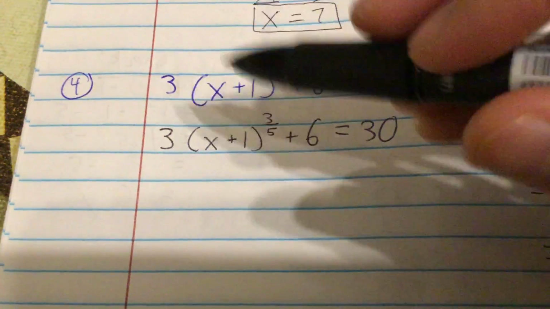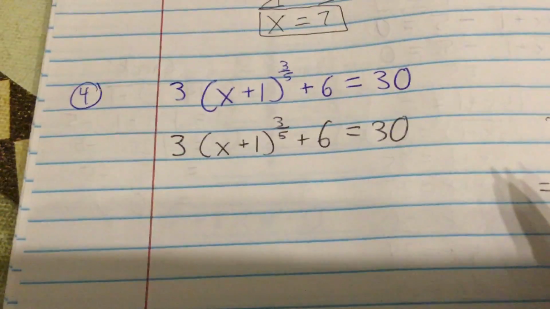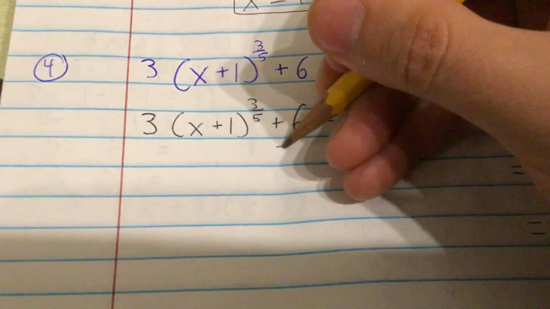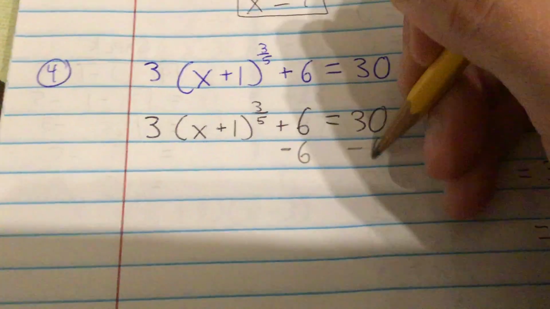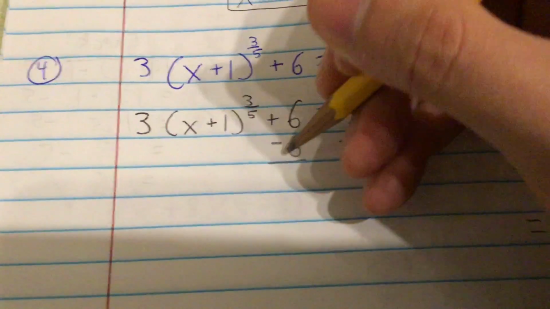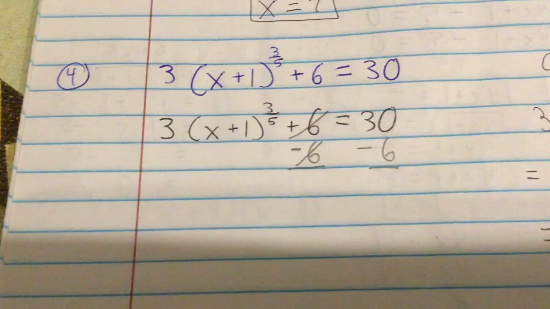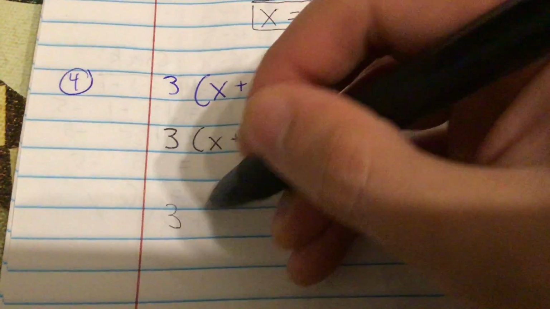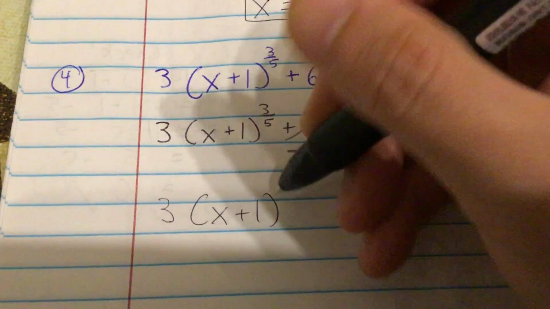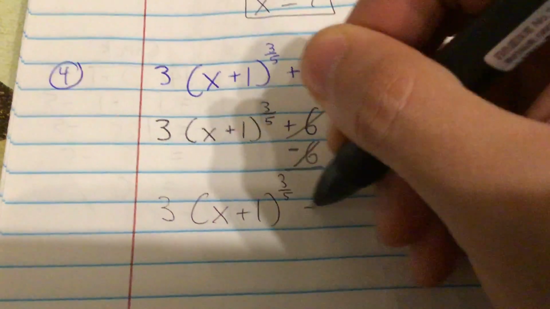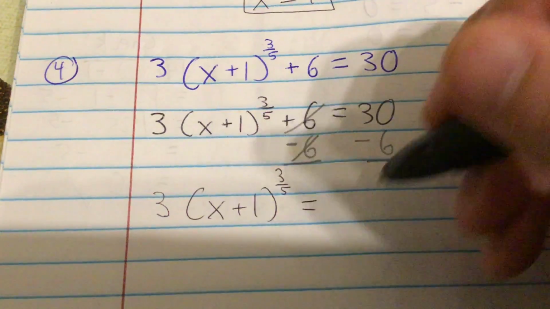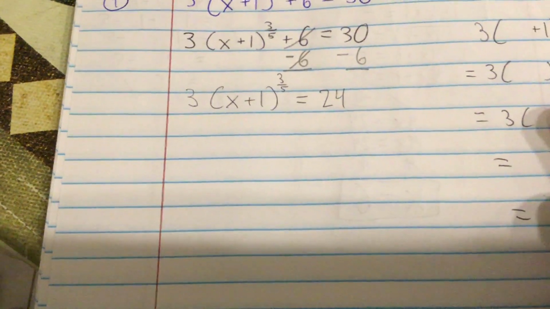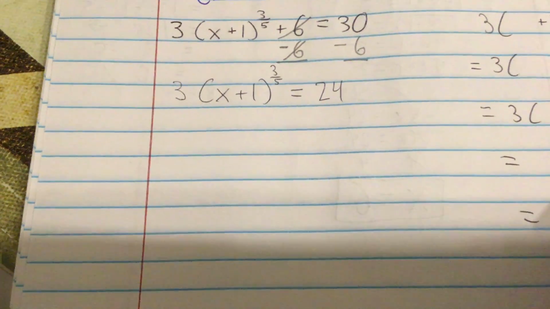So first things first, I'm going to try to get that rational exponent isolated. So I'm going to subtract 6 from both sides of the equation. So that knocks out the 6, getting me 3 times x plus 1 to the 3/5 power is equal to 30 minus 6, which is 24. Okay. Now, how do I undo those layers?